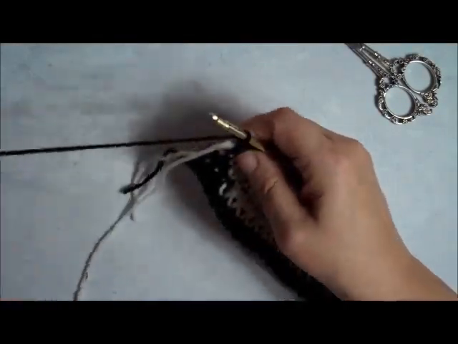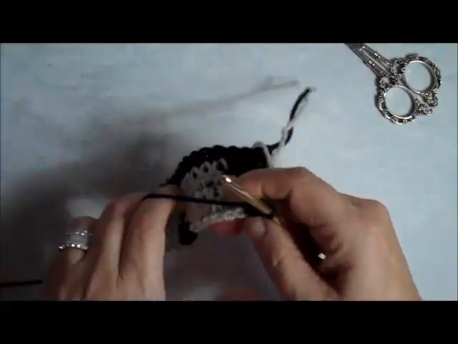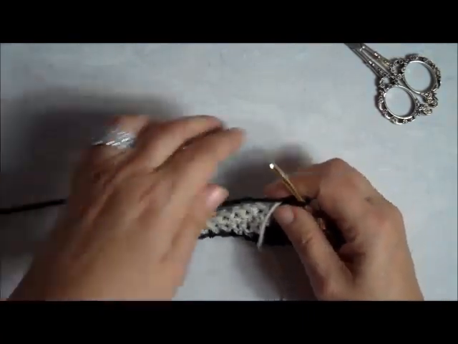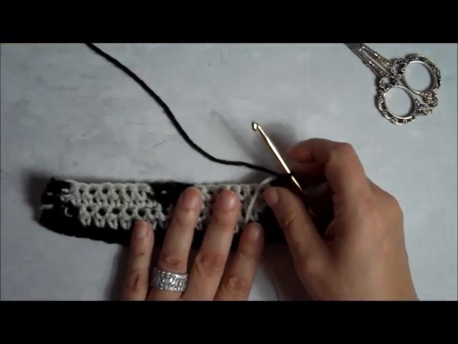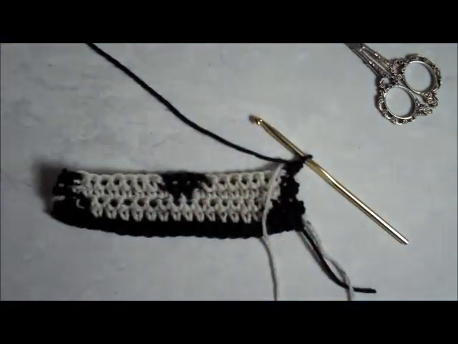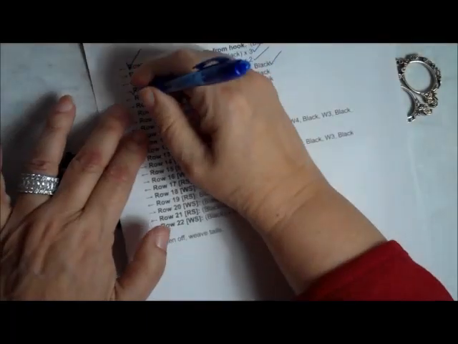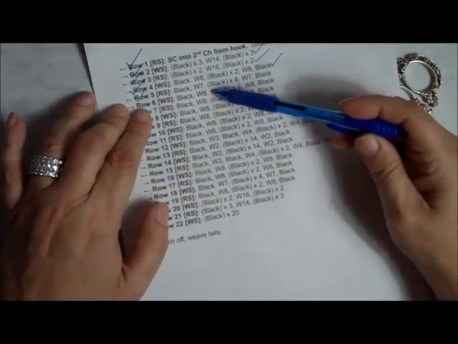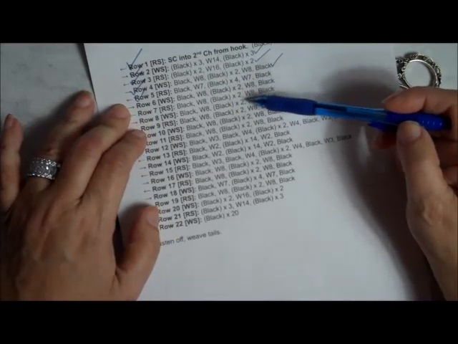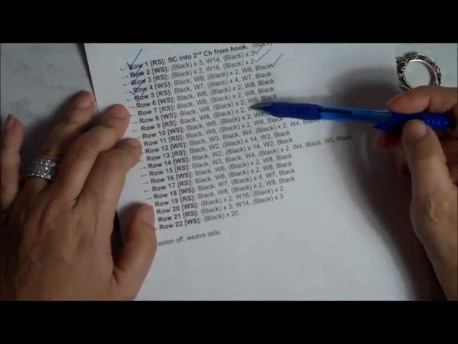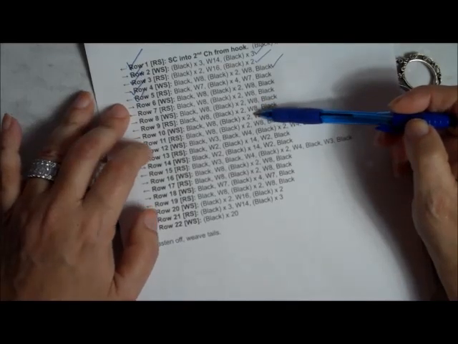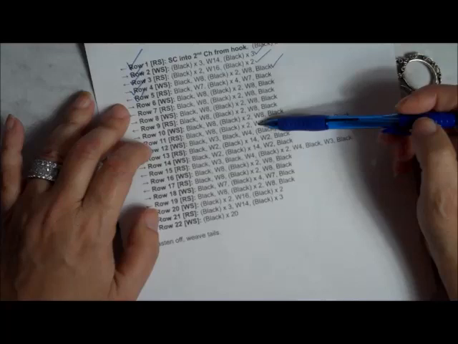Chain 1, set yourself up for the next row, turn, pull your background yarn forward, keeping your design yarn in the back. Okay, let's check off row 5. I want you to do row 6, row 7, row 8, row 9, and row 10, and meet me back here when you've done those rows and do row 11, and we'll do row 11 together.